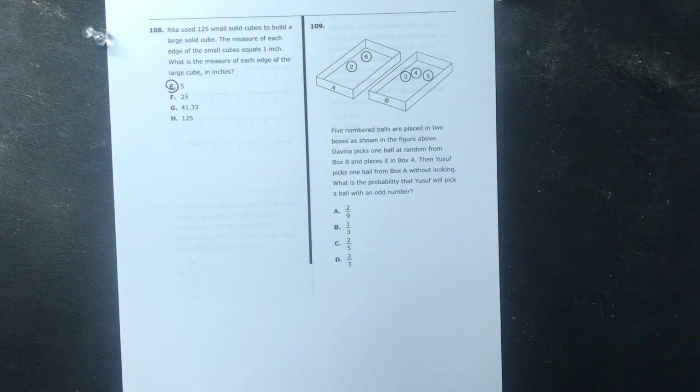5 numbered balls are placed in 2 boxes as shown in the figure above. Davina picks 1 ball at random from box B and places it in box A. Then Yusuf picks 1 ball from box A without looking. What is the probability that Yusuf will pick a ball with an odd number?